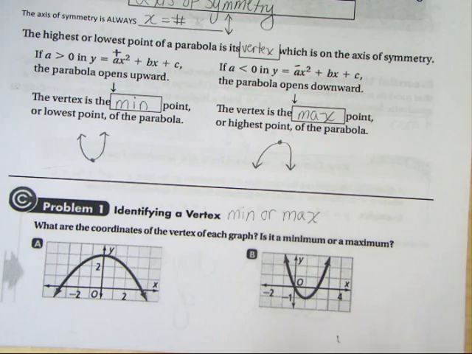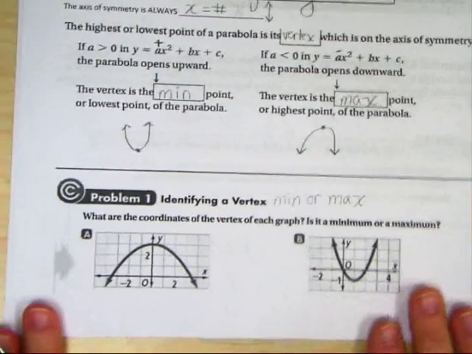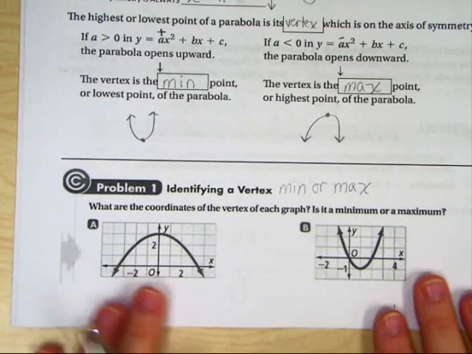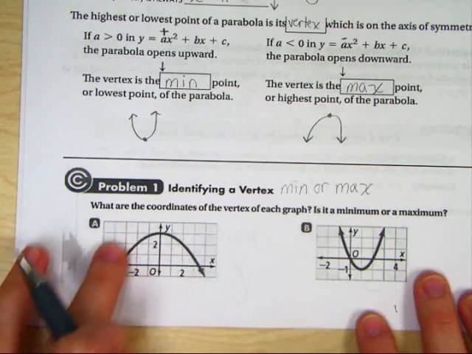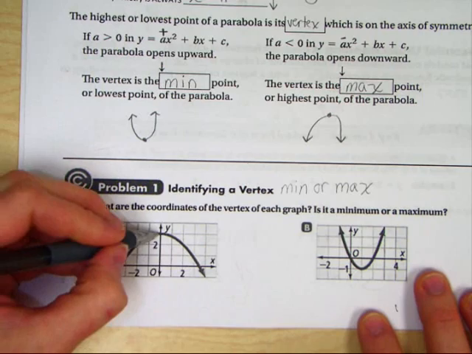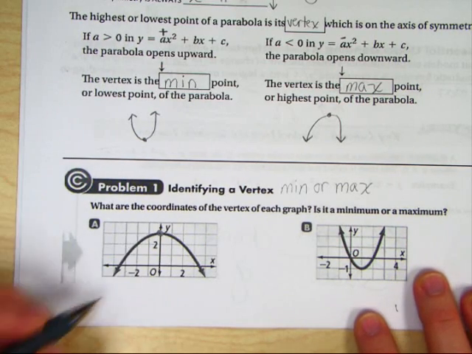What are the coordinates of the vertex of each graph? Is it a minimum or a maximum? Take a look at part A. Do you see how the parabola opens down? Find the very tippy top of this. It's going to be right here. Well, what is that point?